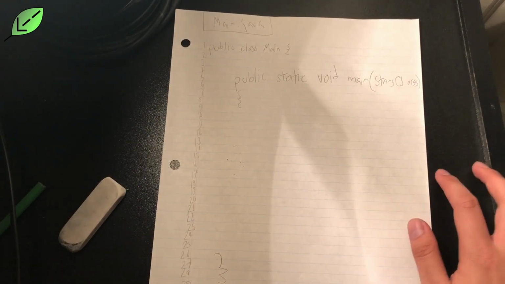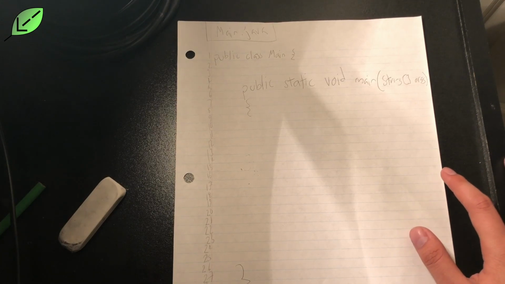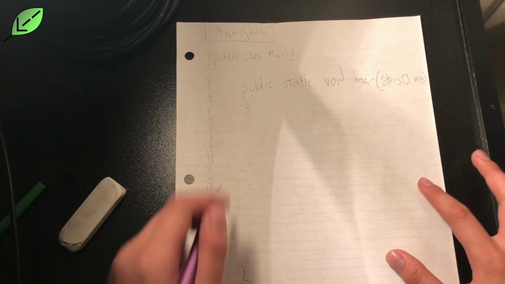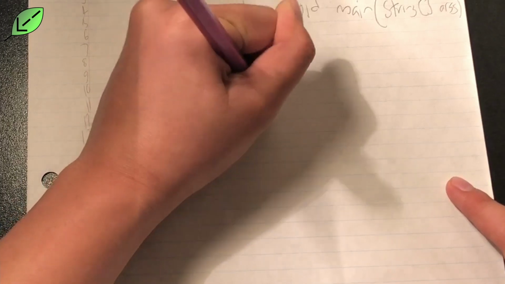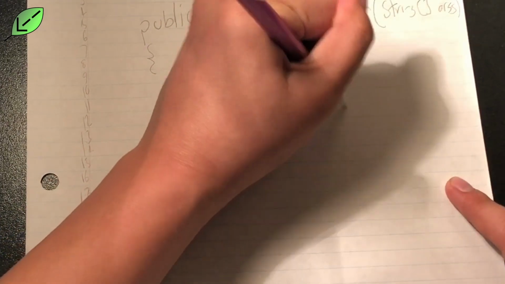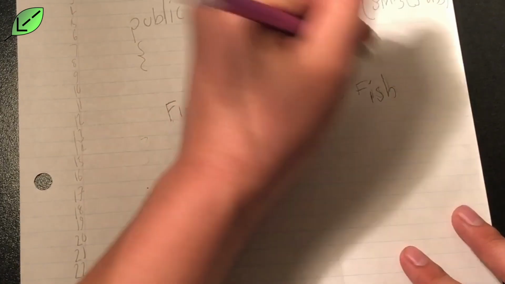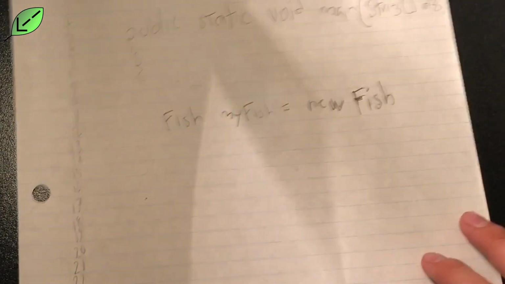And to be honest with you, I'm not going to care about the line numbers anymore. I could write as big as I can. And let's make an array list of fish. No, let's not do that. Let's make just a fish object. So fish, my fish equals new fish.